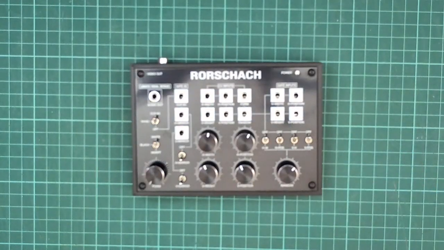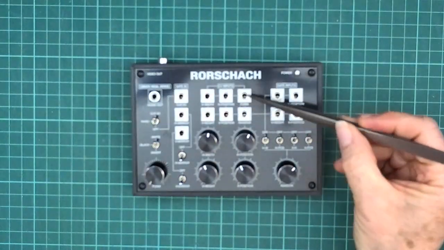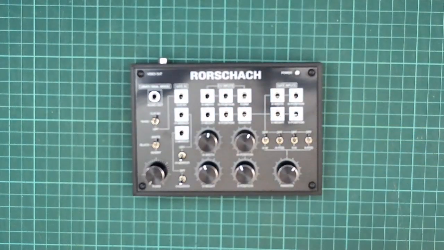That is to say that Eurorack uses plus or minus 5 volts unattenuated, and Rorschach, being a digital to analog video synthesizer, will only accept modulation in the range 0 to 5 volts. So for the CV inputs at the top here, if you just input an unattenuated Eurorack signal, you will not get the proper return for the waveform that you put in.